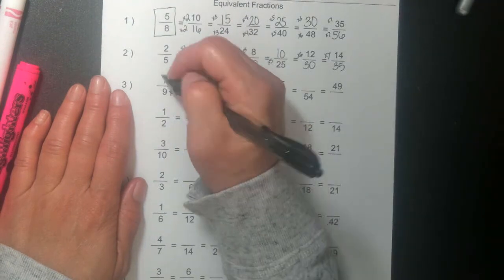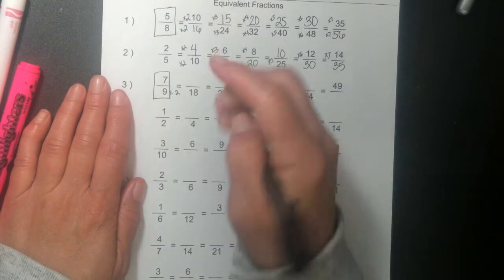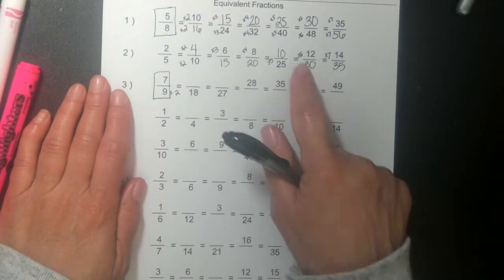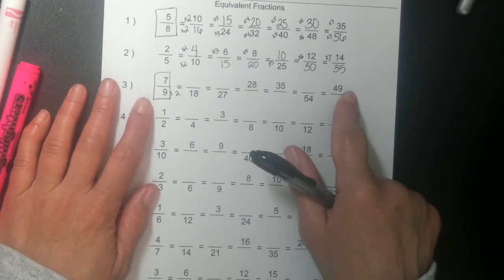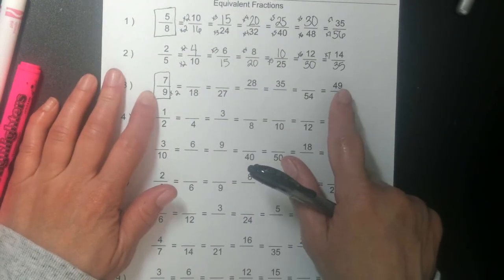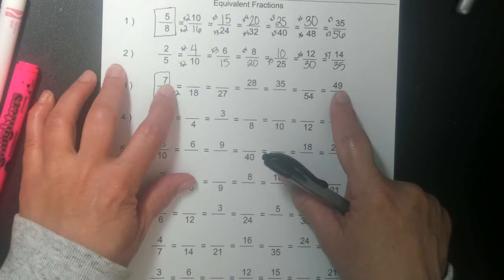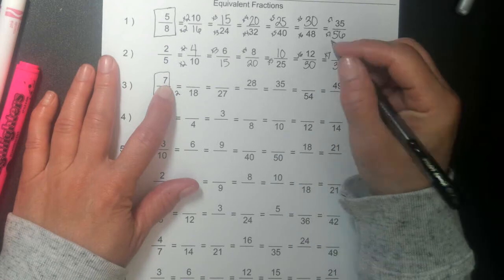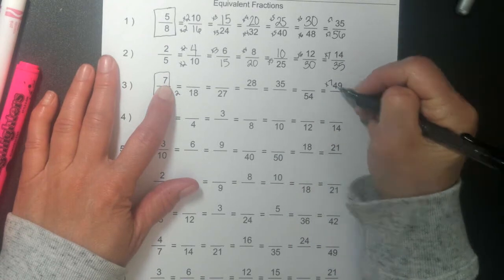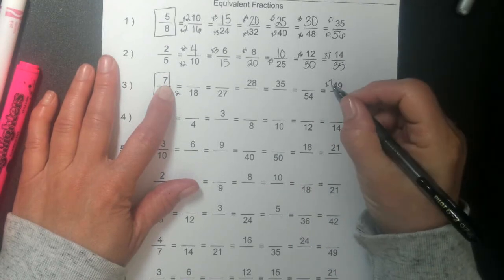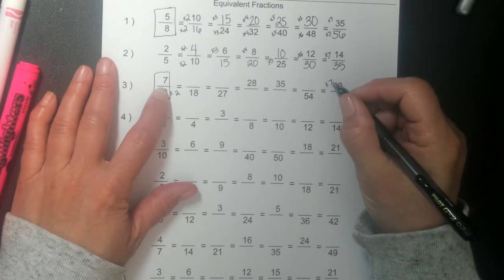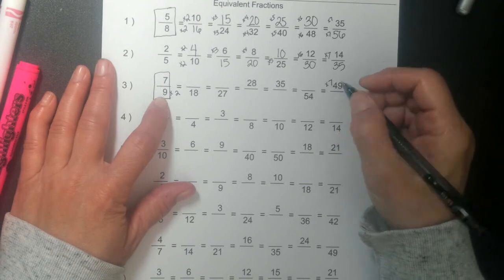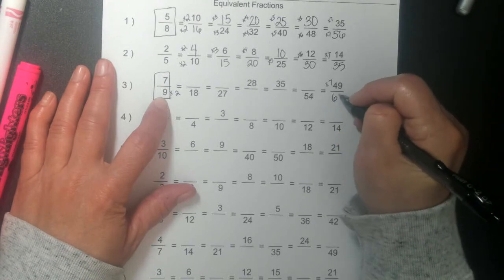So all I'm doing is I'm taking my 7/9 and I'm going to change it into equivalent fractions, right? It's really the same number, right? If I wanted to start at the end, I could see 7 times something is 49, and I know 7 times 7 is 49. So whatever I do to the top, I have to do to the bottom. If I multiply the top times 7, I have to multiply the bottom times 7. And 9 times 7 is 63.